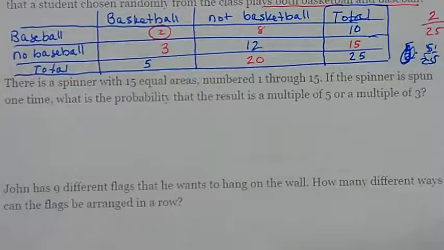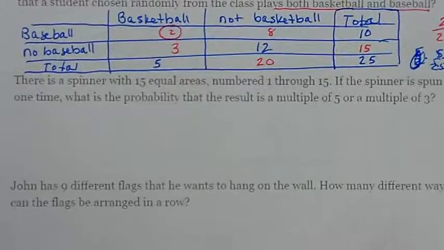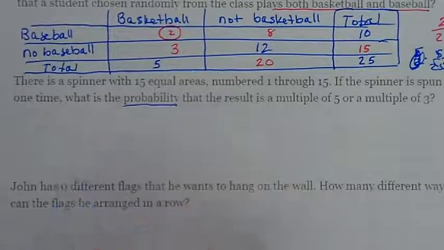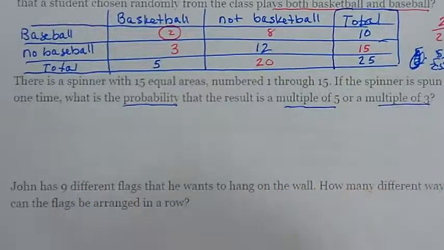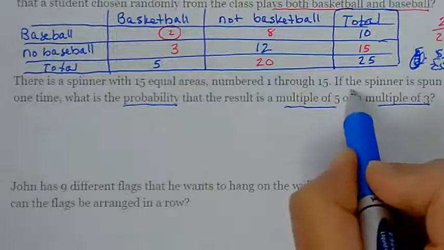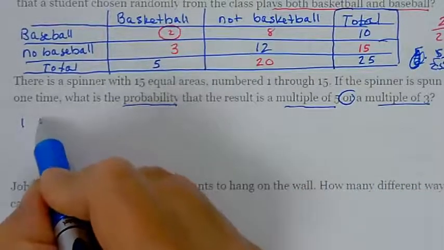There's a spinner, and I'm going to start mixing these problems up now. There is a spinner with 5 equal areas, numbers 1 through 25. If the spinner is spun 1 time, what's the probability? So I'm finding the probability that the result is a multiple of 5 or a multiple of 3. So I want to think about, it's got to be either one or the other. So I'm going to think about what this looks like. I've got the numbers 1 through 15.